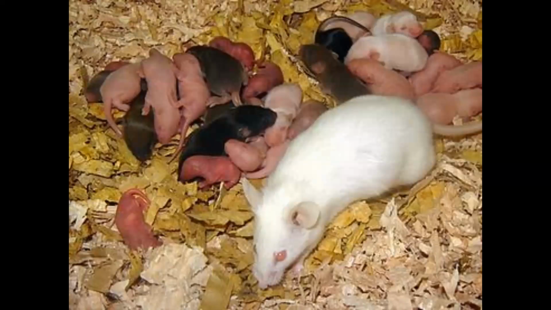Here's another set of pictures. What's the snake cat? I love baby rats. At a certain point in their life, they look like baby hippos. I have had three clutches of baby rats in my life.